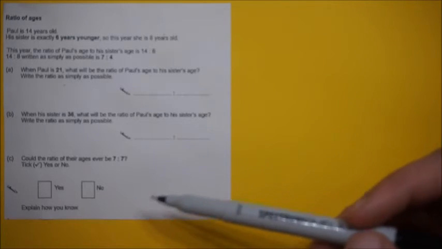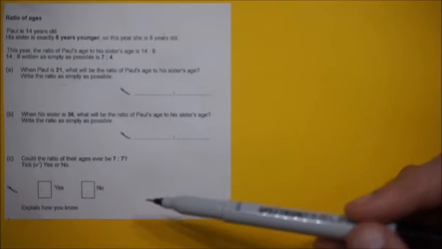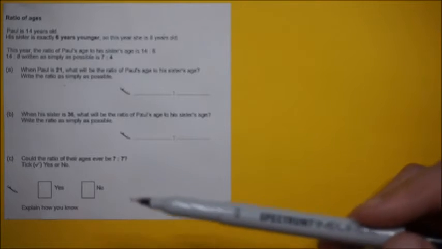And part C. Could the ratio of their ages ever be 7 to 7? Tick yes or no and explain how you know. Best of luck.